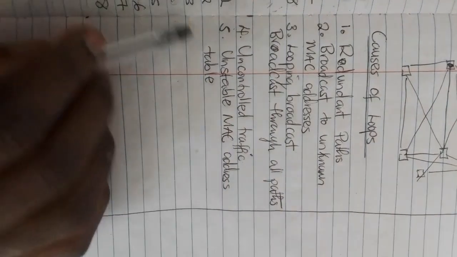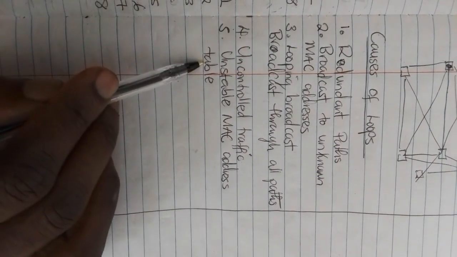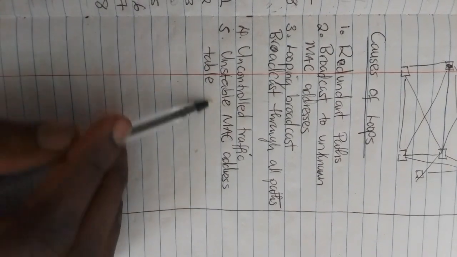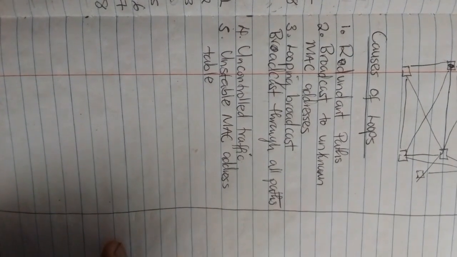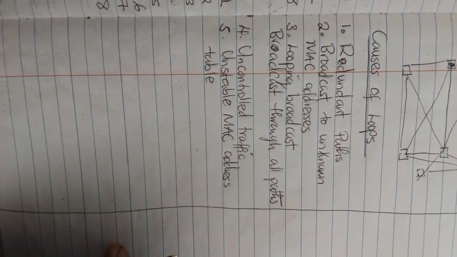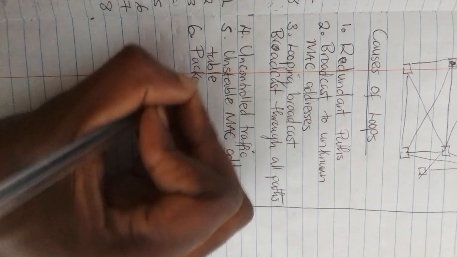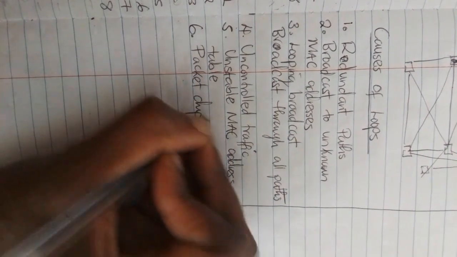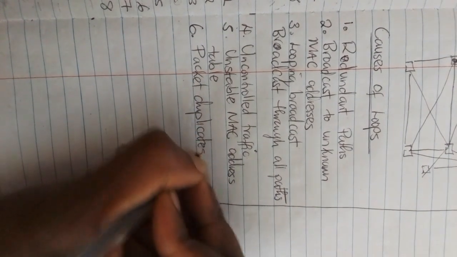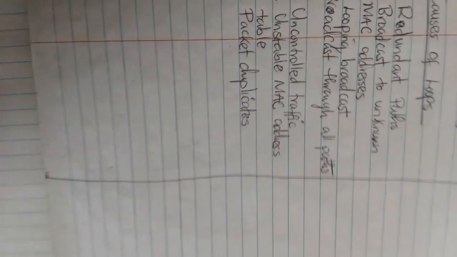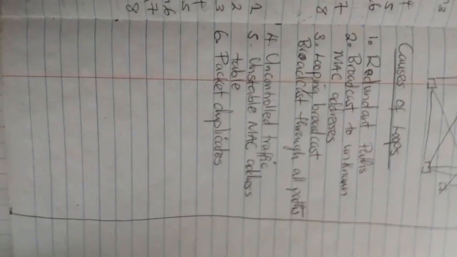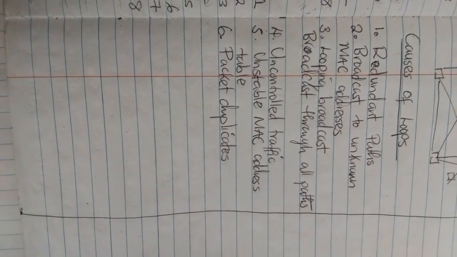So what does an unstable MAC address table mean? It means you have a situation where MAC addresses are pointing to the wrong nodes in a network. Six, you may have packet duplicates. You send a packet and then the packet duplicates along the way. These are some of the reasons that will cause a problem in the network. You're going to have packets just circulating through the network.